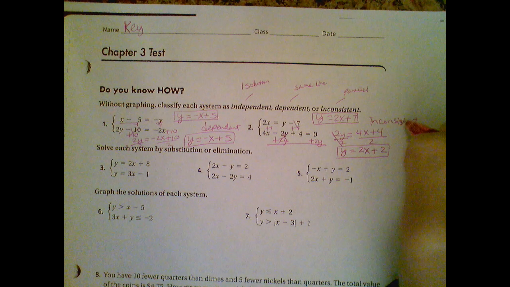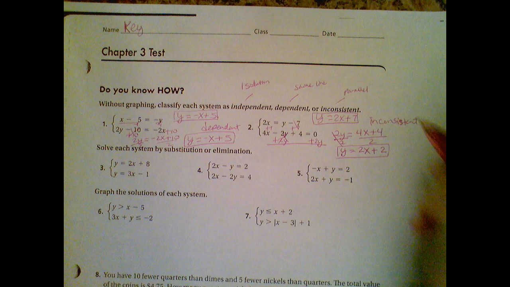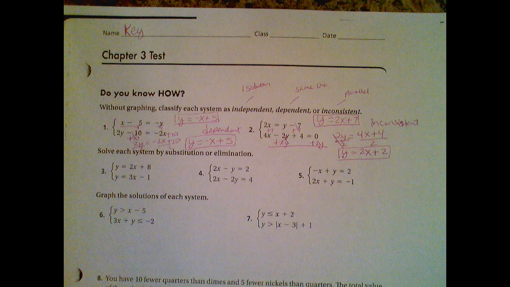I know on the review there isn't one for the independent one, but how you're going to tell that it's automatically independent is the slopes are different. Then we know that they're going to cross somewhere.